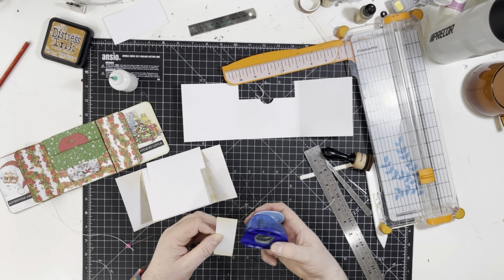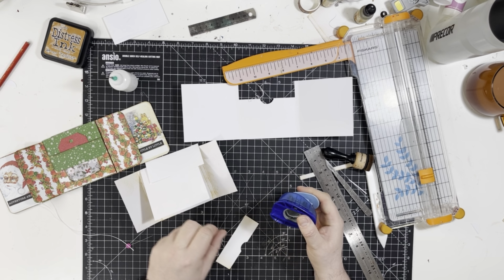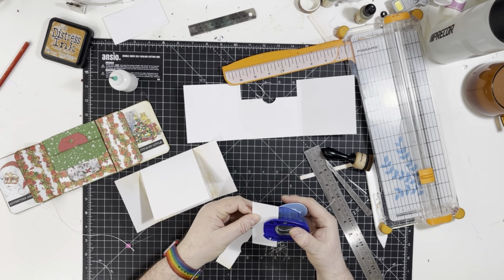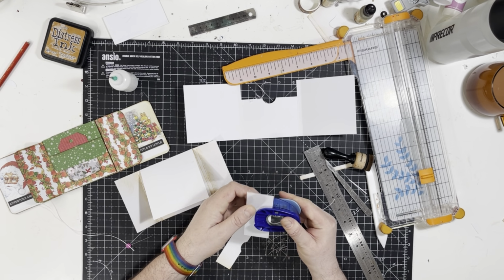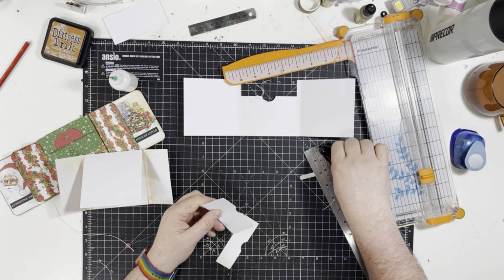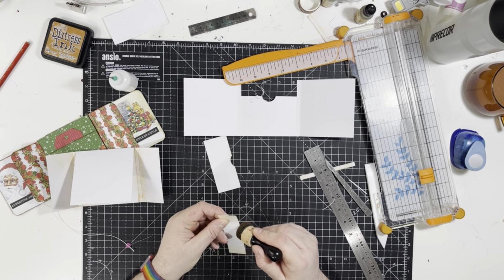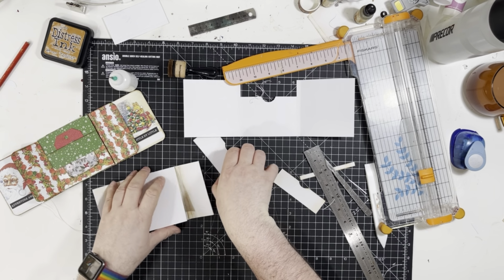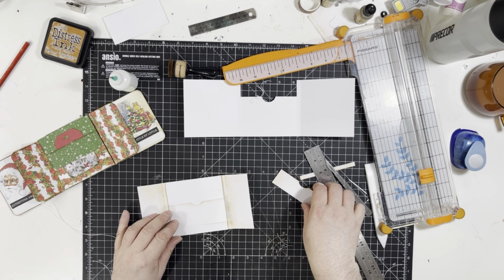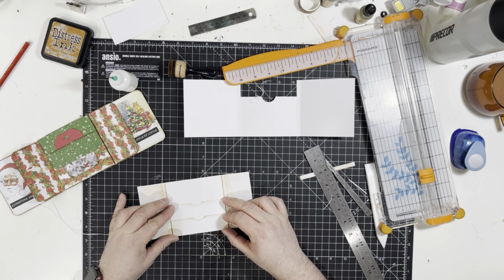I don't really need a thumb thing in it, but I'm going to put one in as a visual marker, and then I'm going to do the same with this one. Might not be lined up and in the same place, but I'm just going to ink that edge so you can see where those are. So I would put that on first.